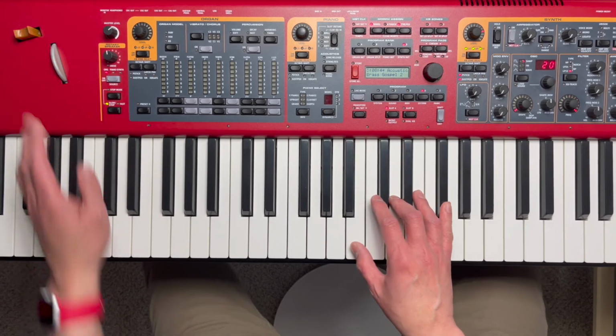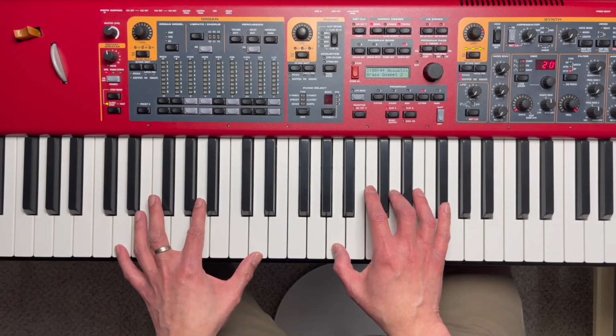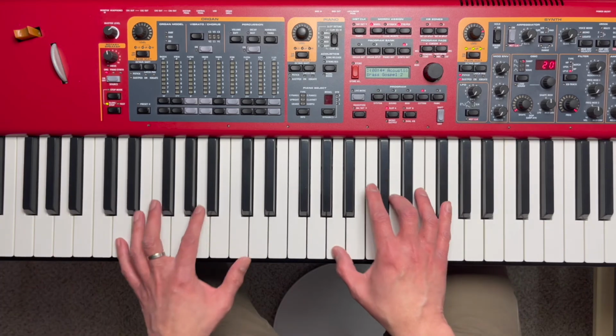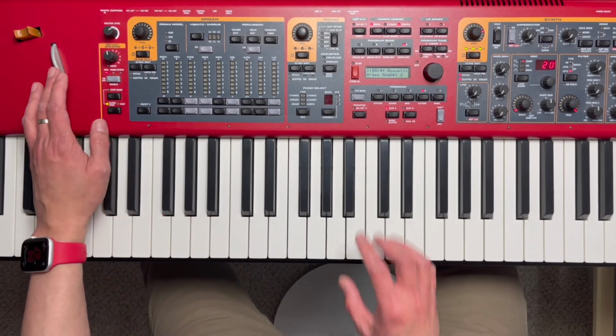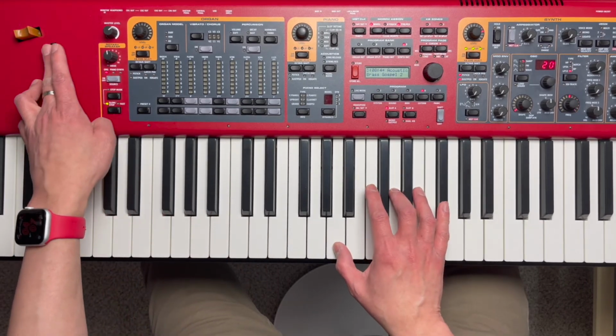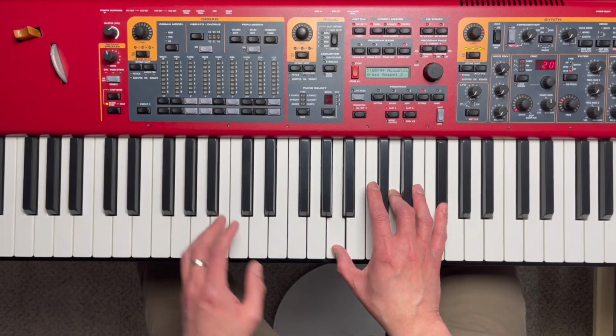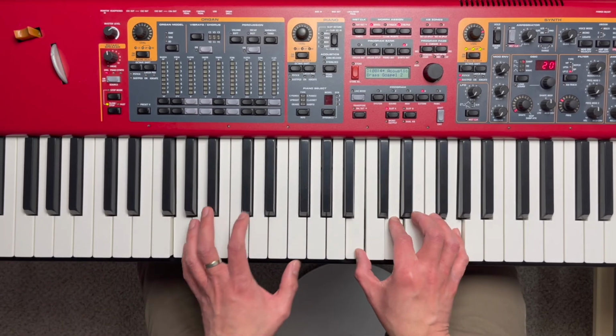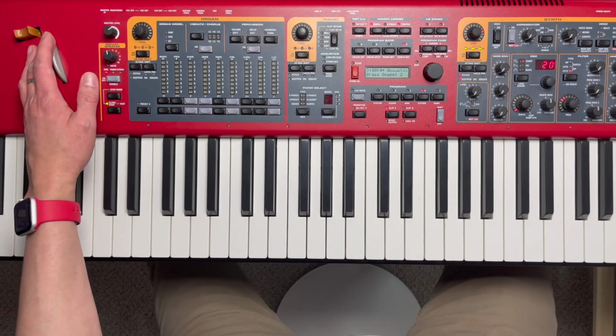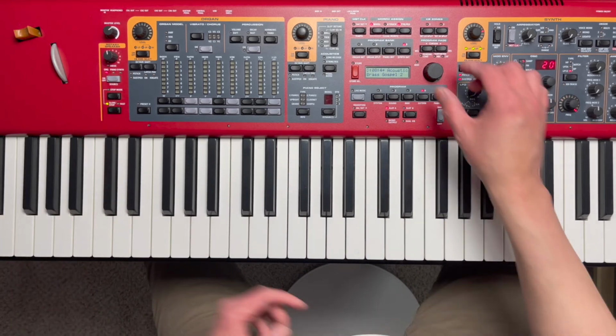So maybe during the intro, you can do full frequency, full sound. And then during the verse, you can turn the frequency down and it's gonna be slightly muted. So that's how I use it personally.